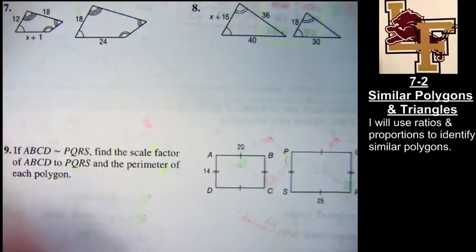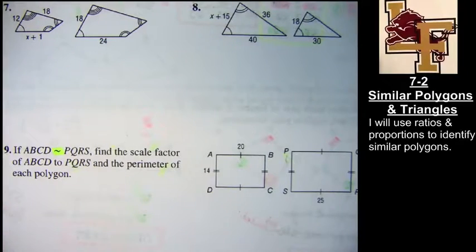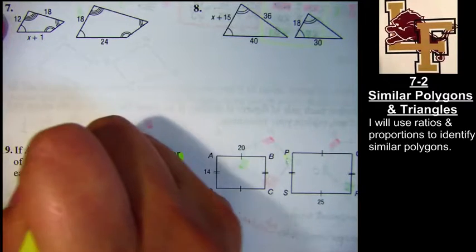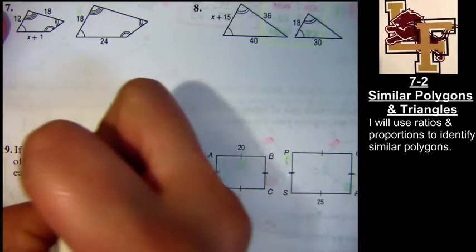We're told that these 2 shapes are similar to each other. We've been asked to find the scale factor of ABCD to PQRS. I'm going to pause there for a second because of how this is written.